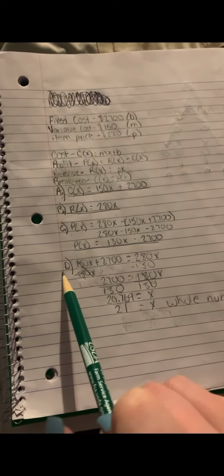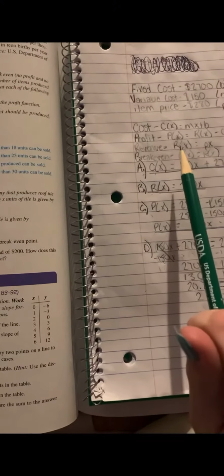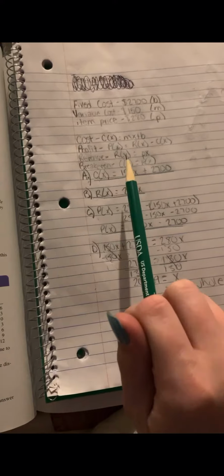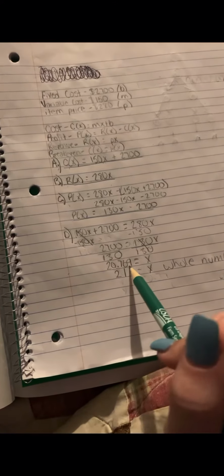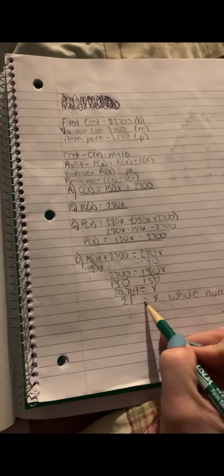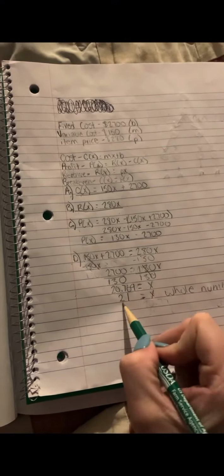And then for D, which is where we're supposed to find the break-even point, I used the break-even formula, which is C of X equals R of X. So I plugged that in, and I ended up getting 20.769, but it must be a whole number, so I rounded it to 21.